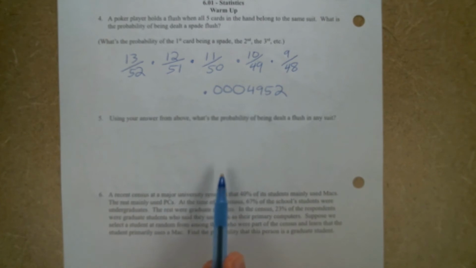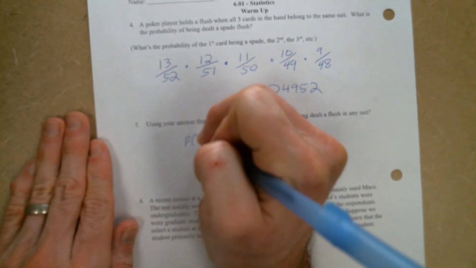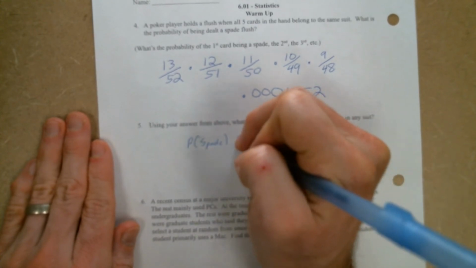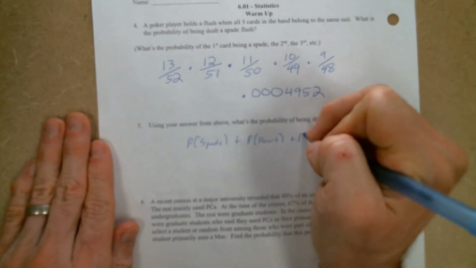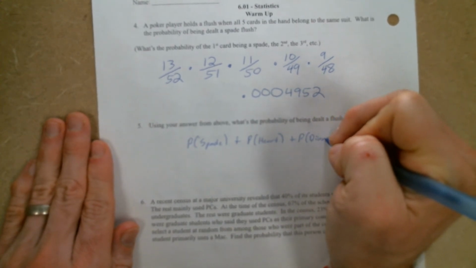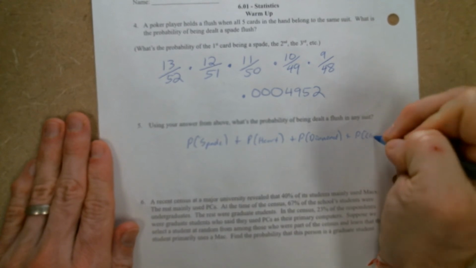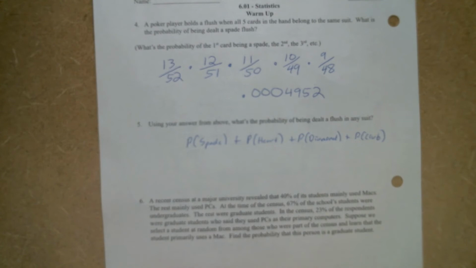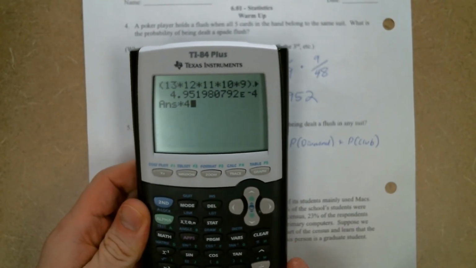Now, using your answer from above, what's the probability of being dealt a flush in any suit? Well, that's just the probability of a spade flush plus the probability of a heart flush plus the probability of a diamond flush plus the probability of a club flush. Now, each of those are going to have the same exact value. So basically, we can just take this number here and multiply it by 4.